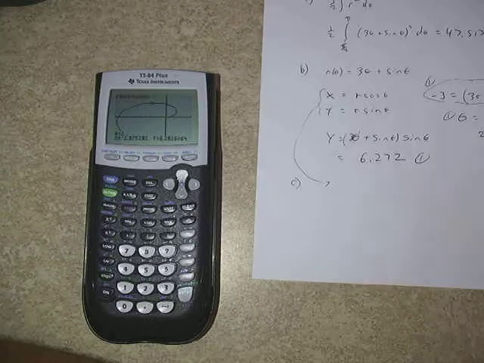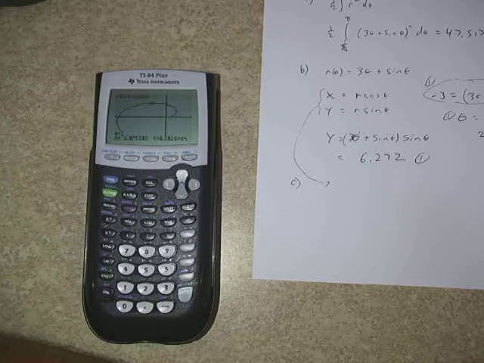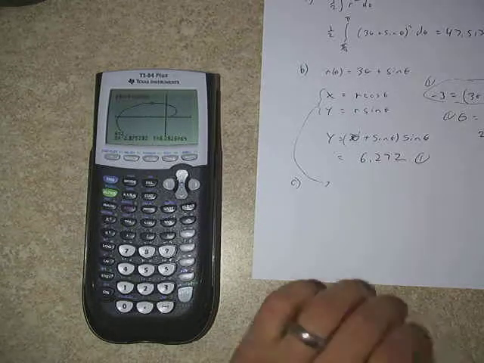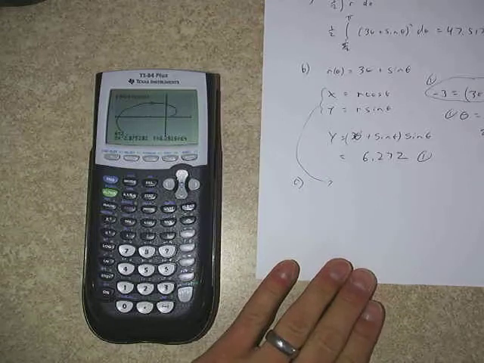Alright, anything else on part 2? So a total of 3 points, part B I should say. Alright, let's see if we can figure out part C then.